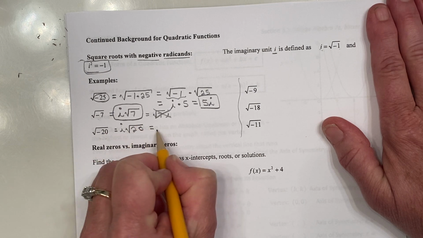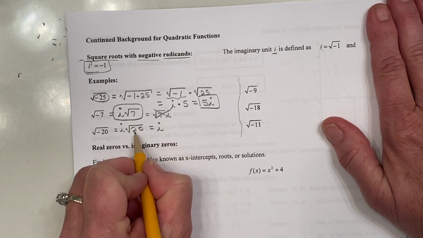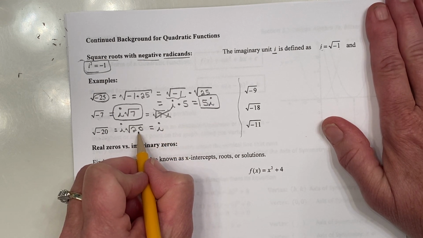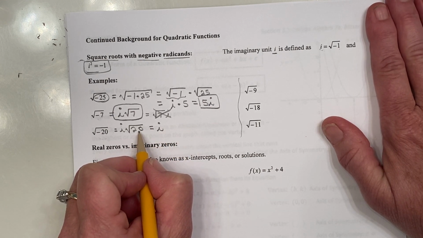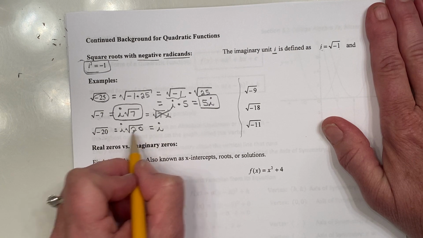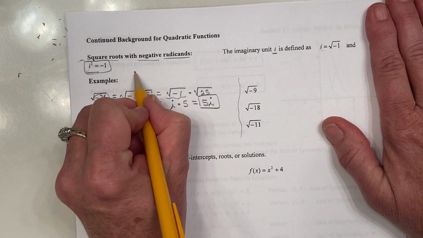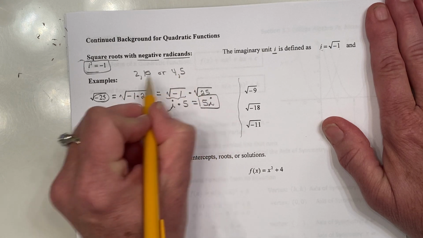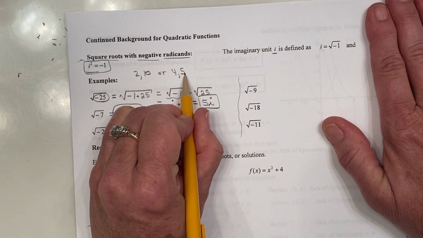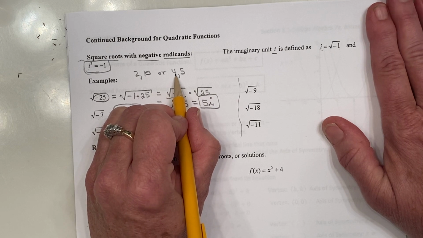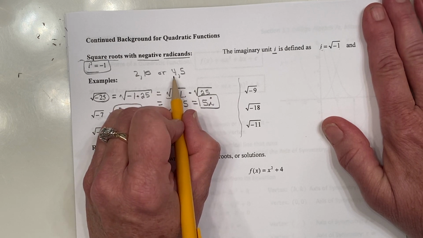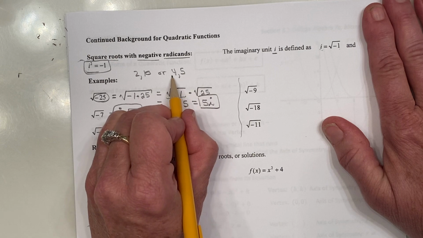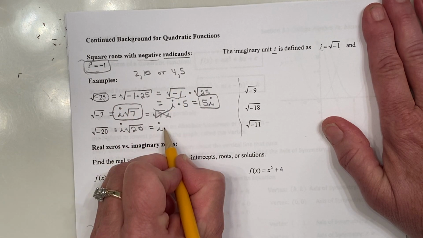Well, the square root of 20 can be simplified because we know that 2 times 10 or 4 times 5 equals 20. In those pairs of factors, I inspect these numbers and notice the square root of 4 is actually 2, so I can simplify. This might be the better choice of factors that multiply to give me 20.